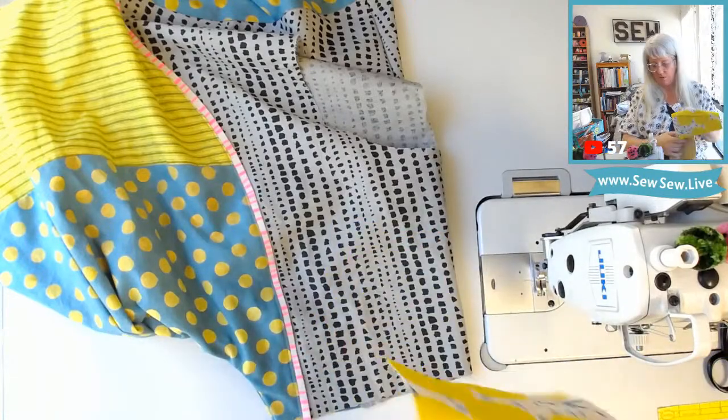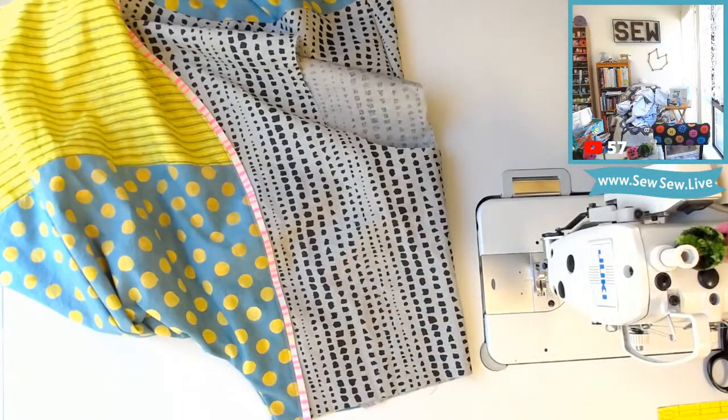This way, let me iron that real quick. This way I have the potential to make it fairly even around. And I've given myself hopefully enough, especially since I'm adding piping too. I'm just going to fold this in half and iron it. Sorry, I didn't put the iron cam on. That's really fast. There we go.